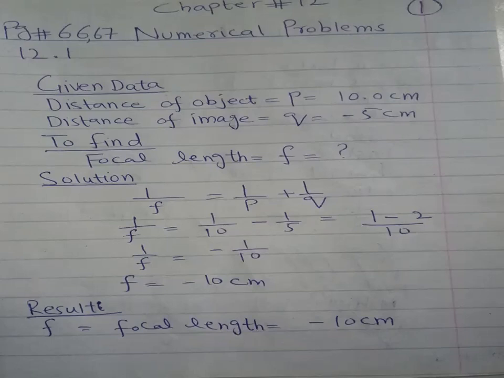When we discussed the topic of mirrors, we discussed the convex mirror and the concave mirror. I told you the convention for convex and concave mirrors, right? So I will use the sign convention here. The distance of the object is denoted with small p, the image distance is denoted with small q, and the focal length is denoted with small f. You have to remember: p, q, and f.